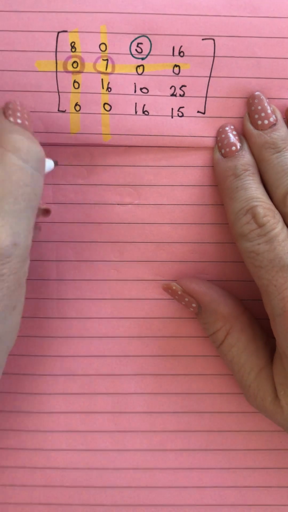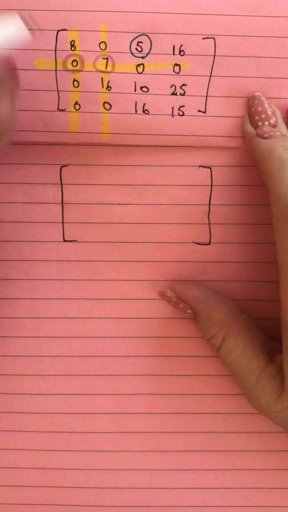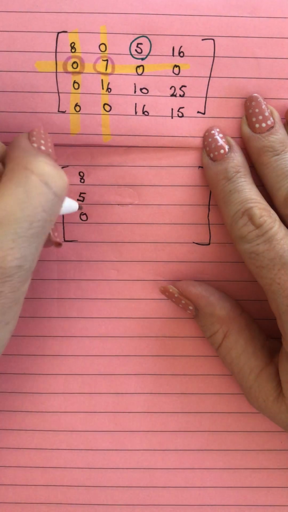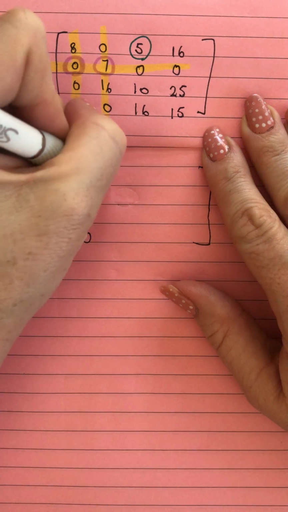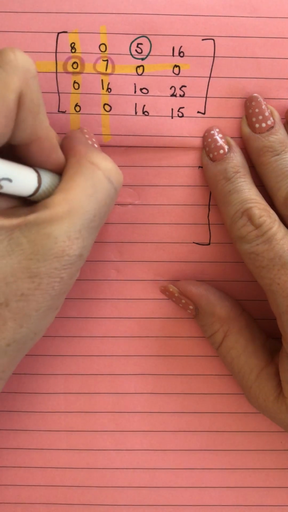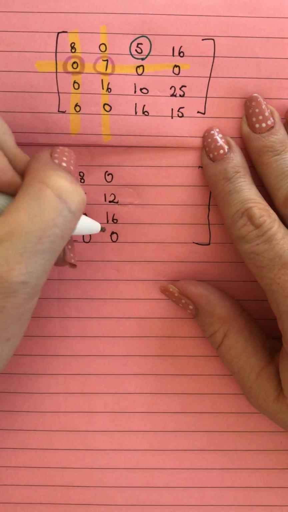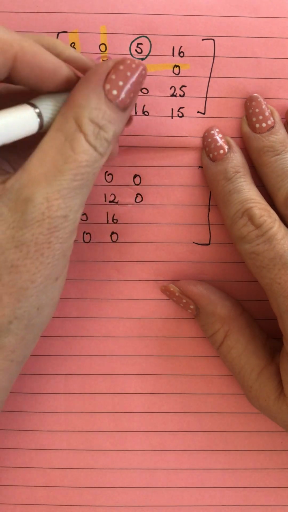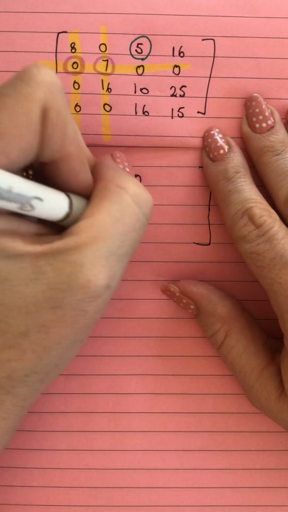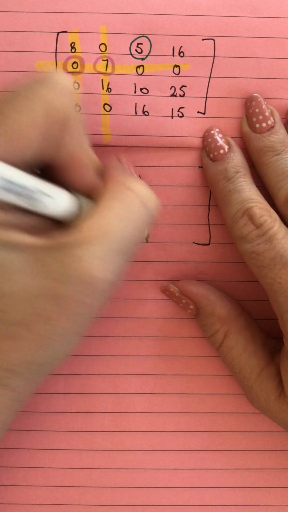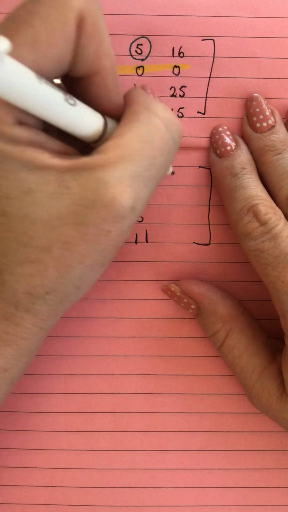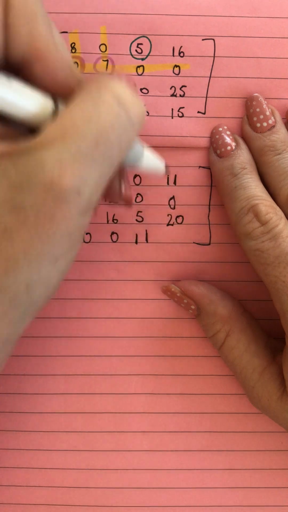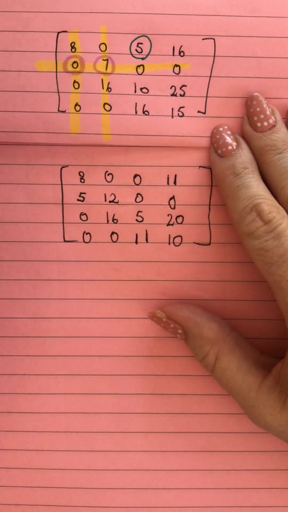So I've got my 8 staying the same. My 0 is going to be a 5. That 0 stays the same. That 0 stays the same. 0 here, 7 plus 5 is 12. The 16 stays the same, the 0. 5 take away 5 is 0. That 0 stays the same. 10 take away 5 is 5. 16 take away 5 is 11. Then I've got 16 take away 5 is 11. My 0 stays the same. 25 take away 5 is 20. And 15 take away 5 is 10.